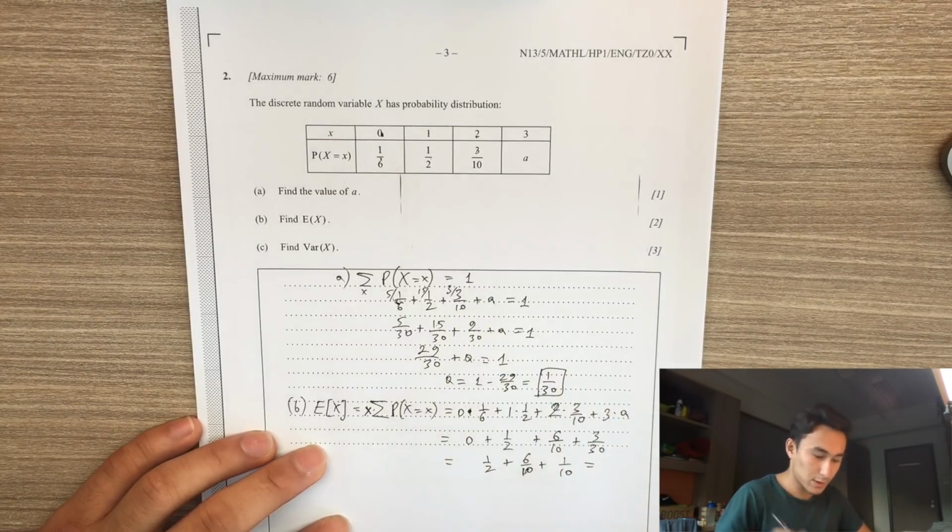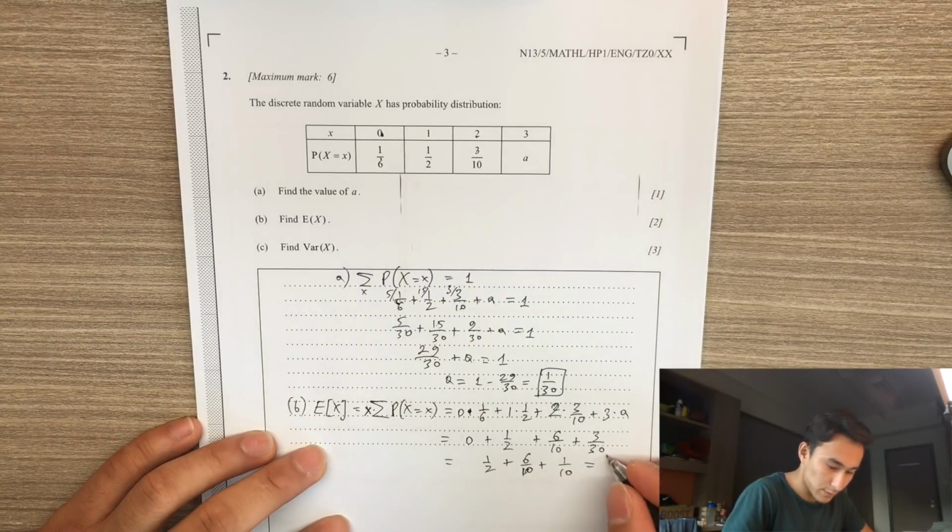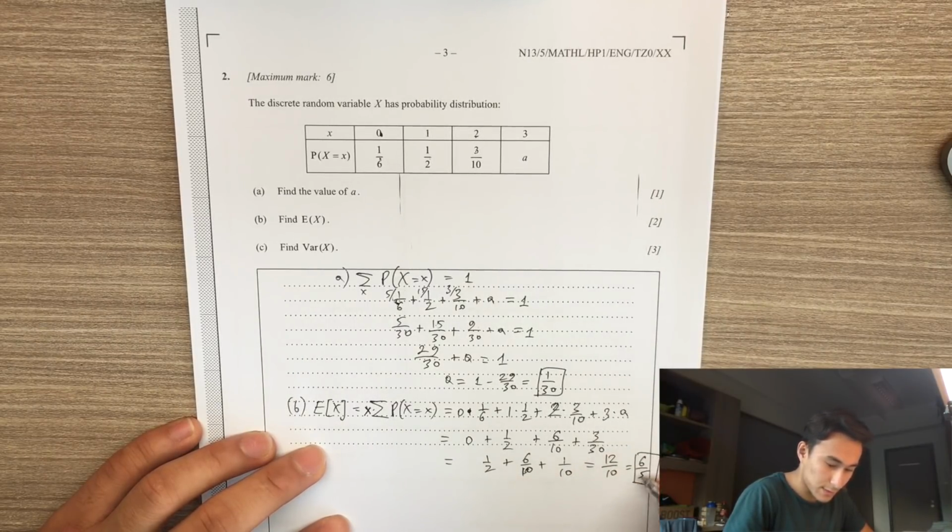After calculation, it will be equal to 12/10 or 6/5. So this is the expected value.